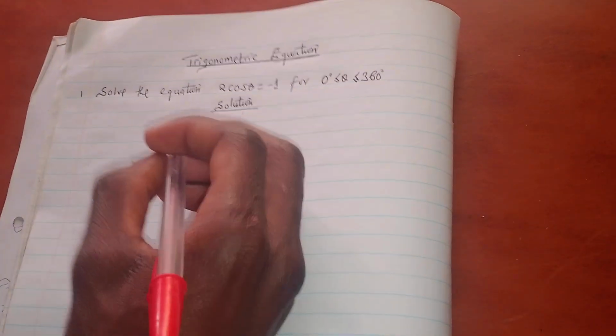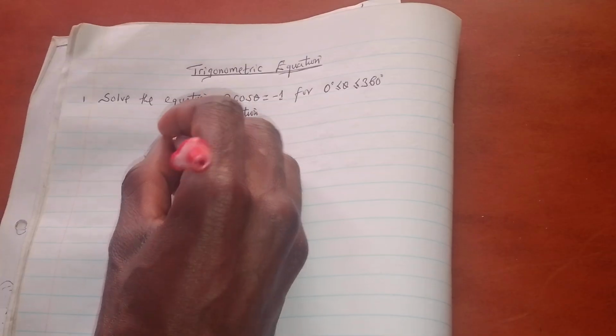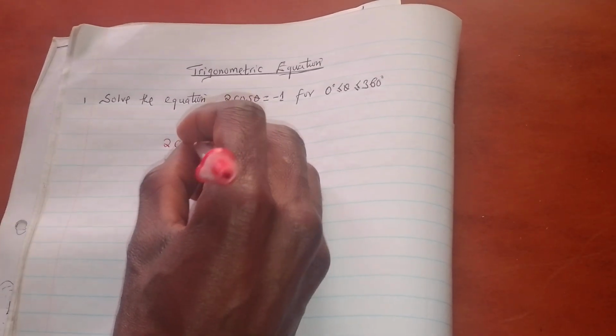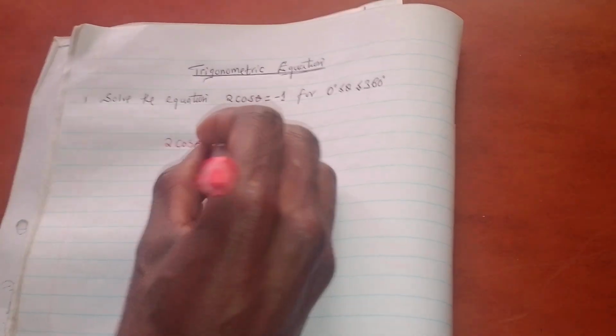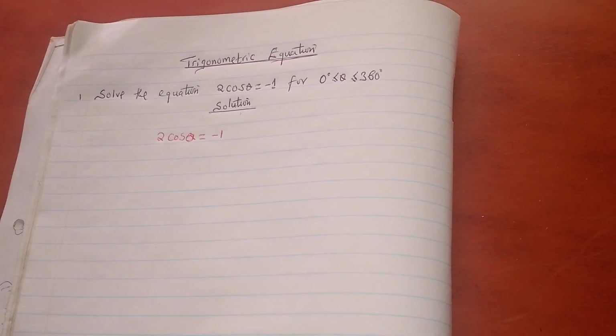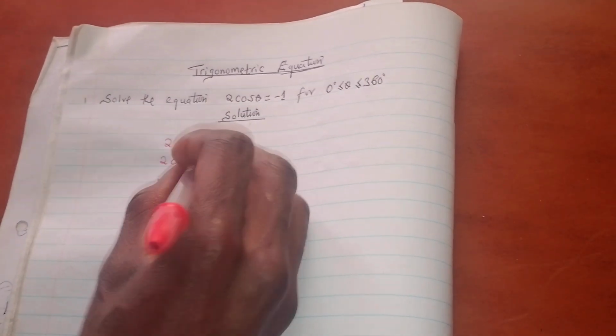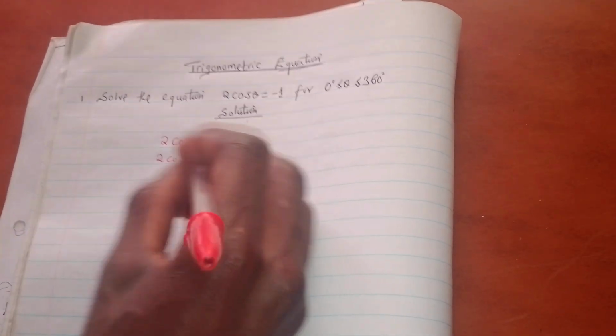Okay, so now you can see that we have 2 cos theta is equal to -1. So here what should we do? First step, we should make cos theta the subject, where we should divide both sides by 2.